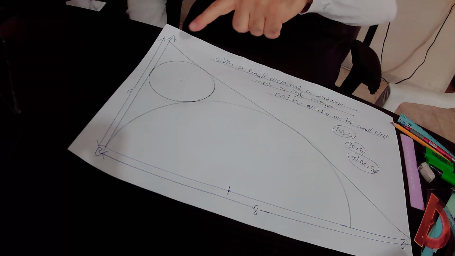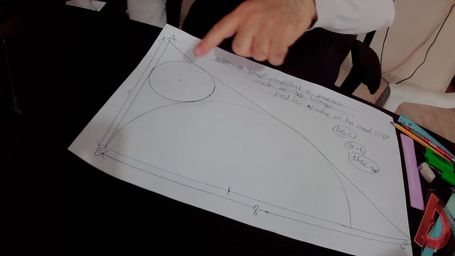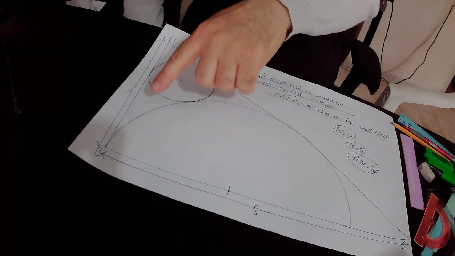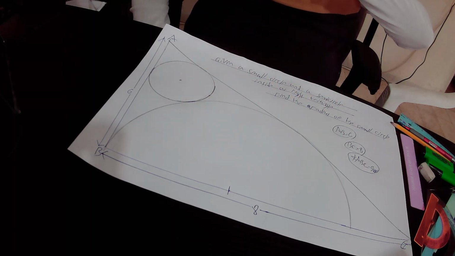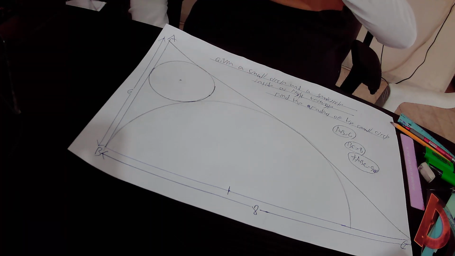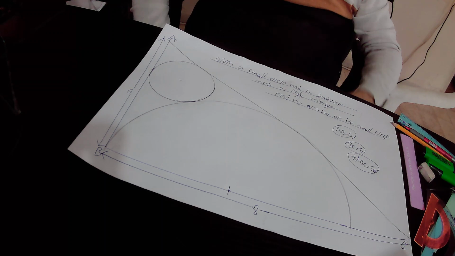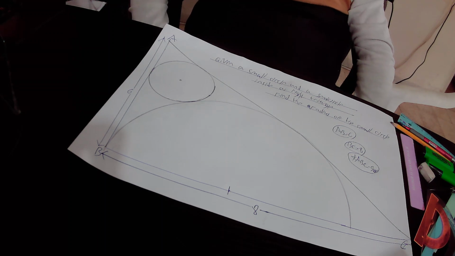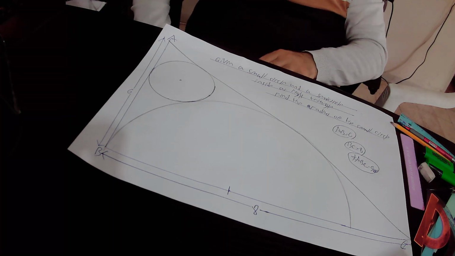Inside this right triangle we have this small circle and also this big semicircle, and our mission is to find out the radius of this small circle. So first of all, we will apply the Pythagoras theorem on this right triangle, triangle ABC.